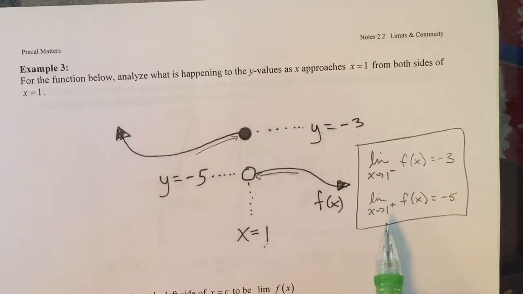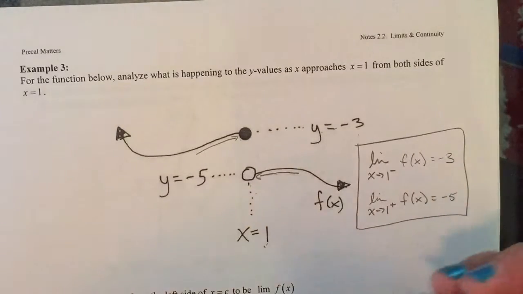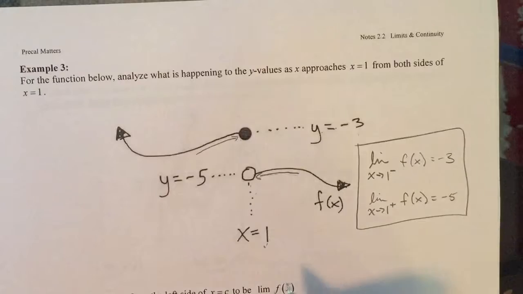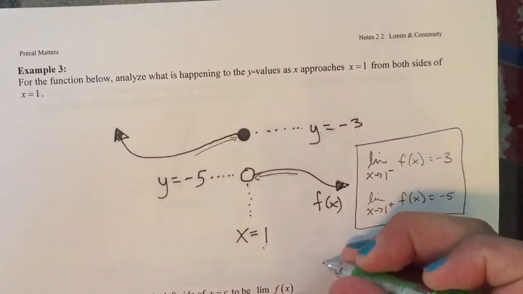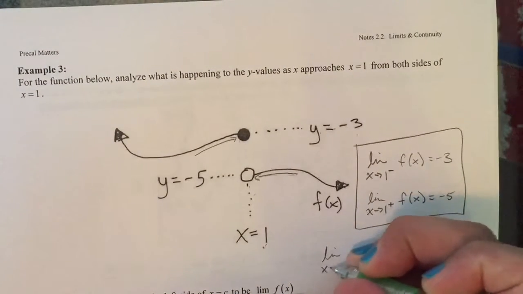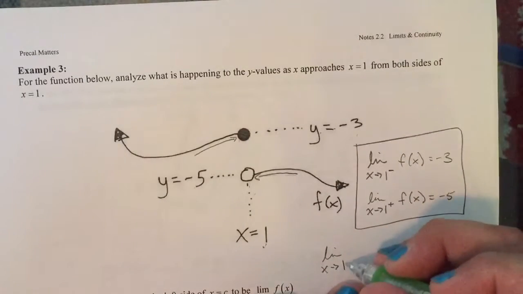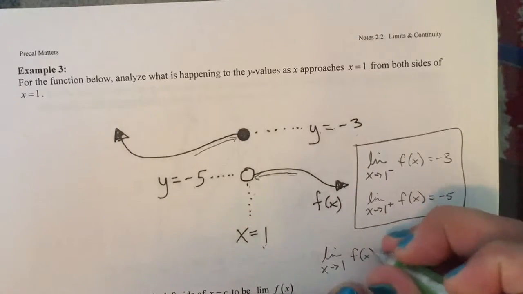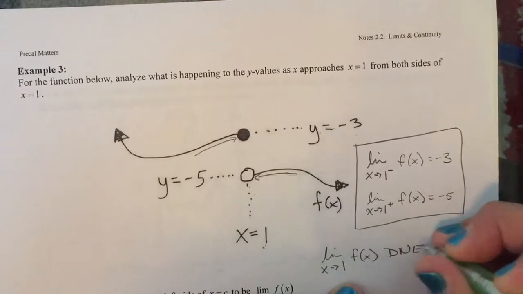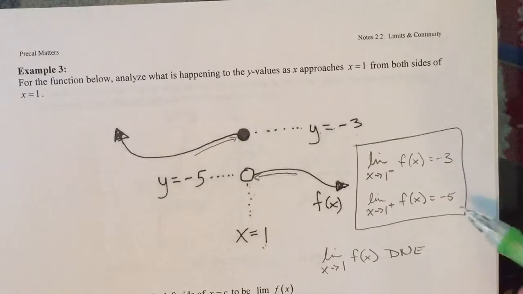And as x goes to 1 from the right, the function goes to -5, excuse me, okay? If they wanted the limit in general, as it goes to 1 from both sides together, you would have to say that the limit as x goes to 1, notice there's not a negative or a plus, that means in general. So the limit as x goes to 1 in general of this function does not exist because the left and the right values don't go to the same place.